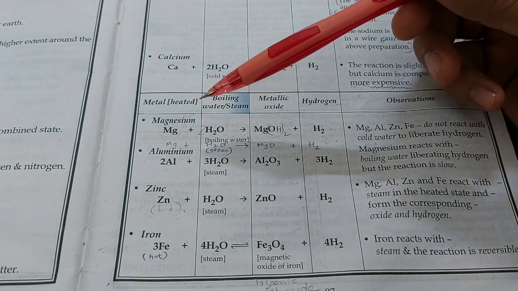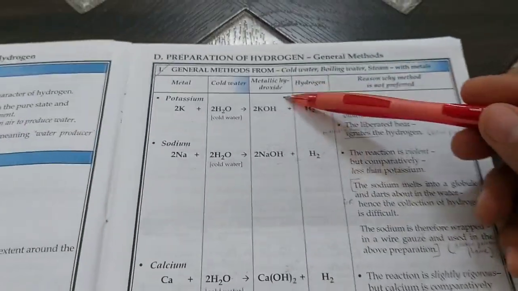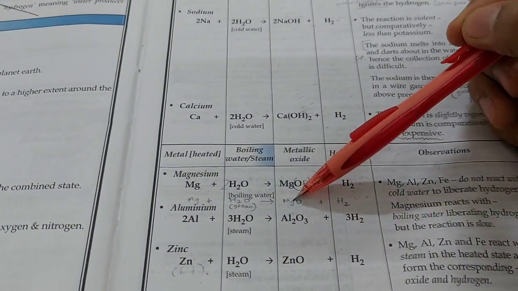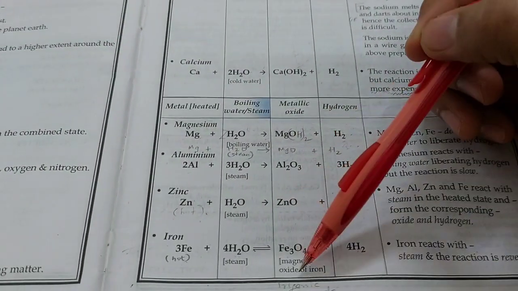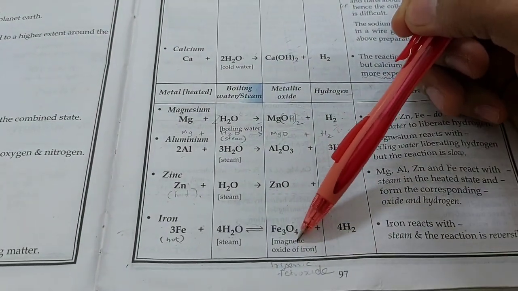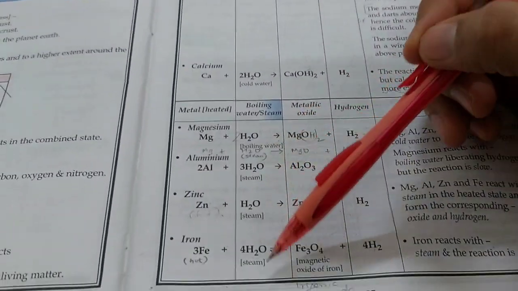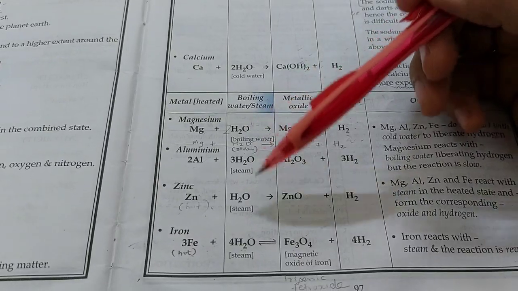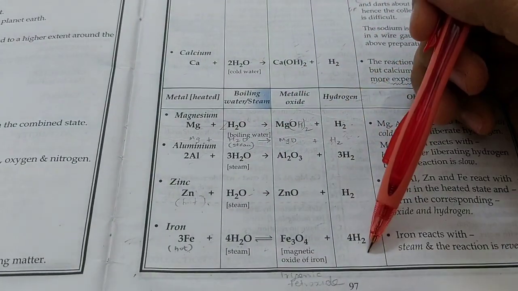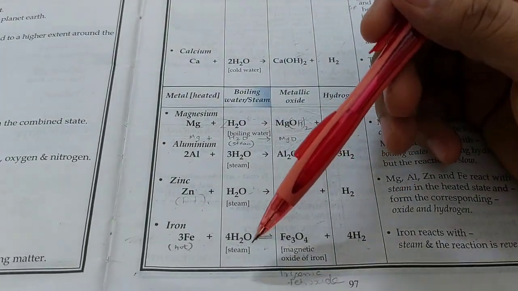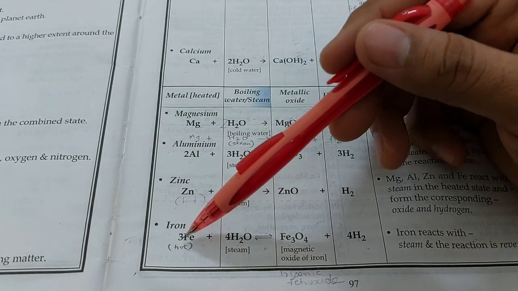Now notice that here hydroxides were formed, but here oxides are formed. Magnesium oxide, aluminum oxide, zinc oxide, and triferric tetroxide, which is also called magnetite. Also here they reacted with cold water, but here they will not react with cold water. They will react only with steam to give hydrogen gas. Notice that only this one is a reversible reaction, and here iron is less reactive, so you will have to heat it up as well.